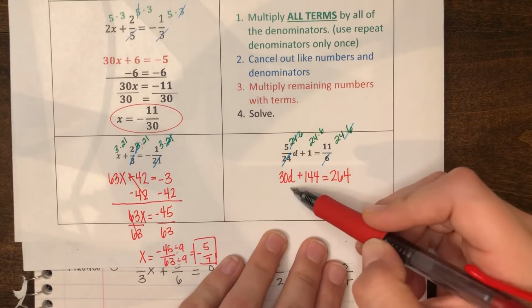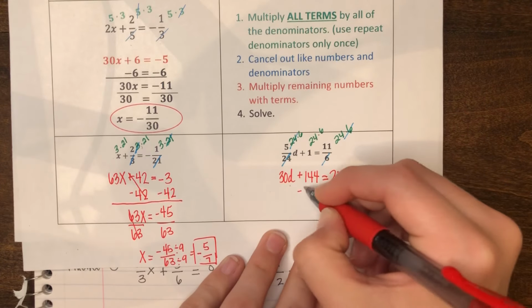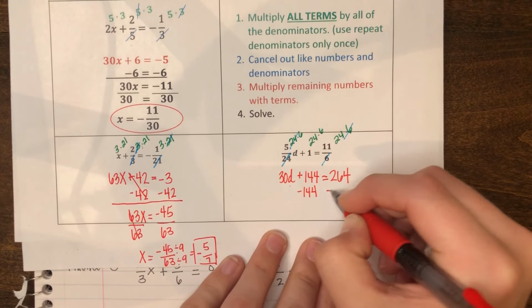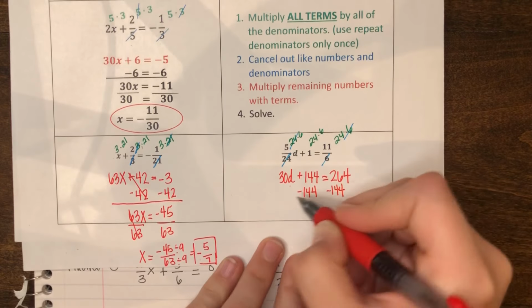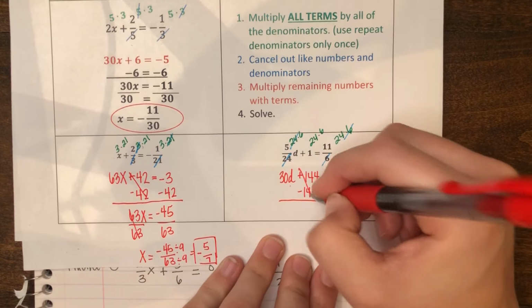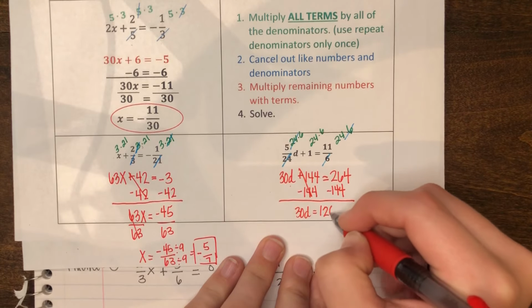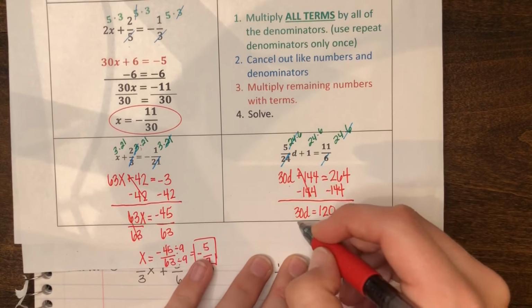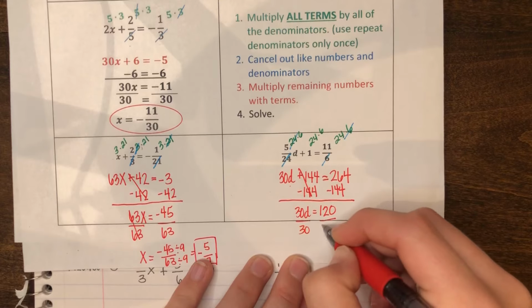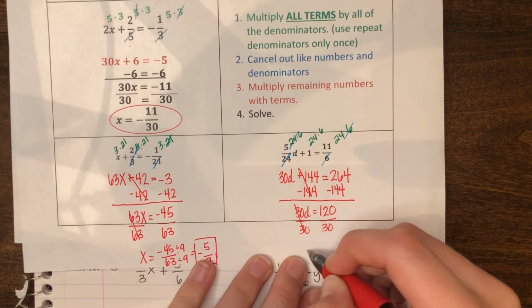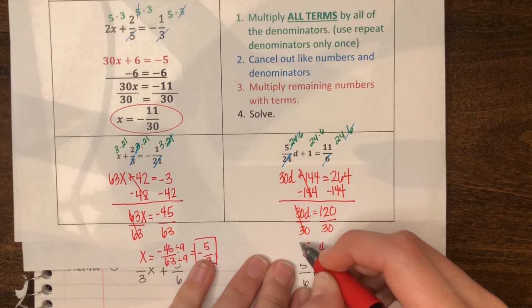Now again, trying to get the variable by itself, we want to undo our addition first with subtraction. All right, we create 0 here. We have 30d is equal to 120. This one will divide out evenly. When we divide by 30, 120 divided by 30 gives me 4.